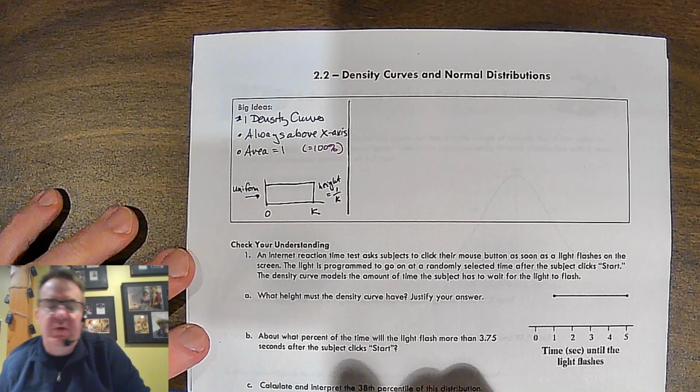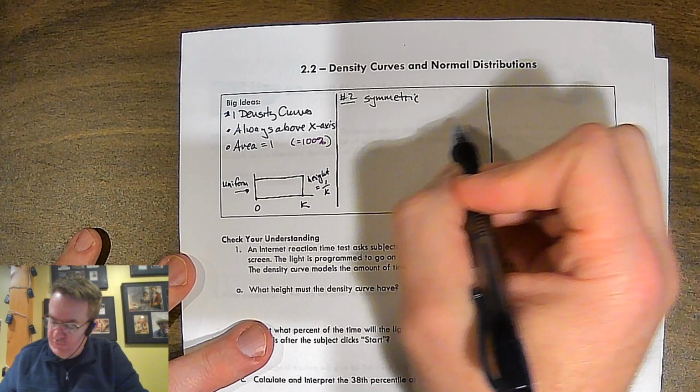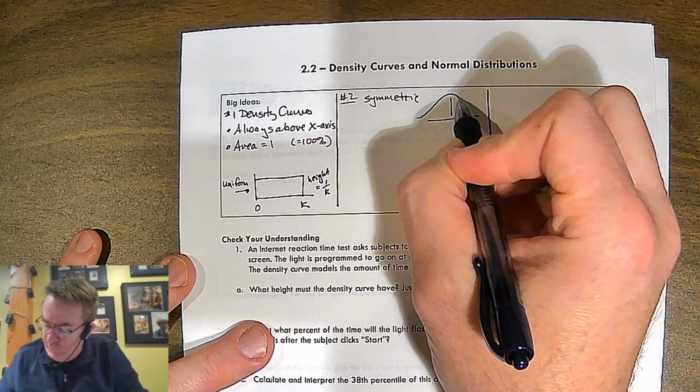Couple of things. Learning target number 2. What happens if you have other types of density curves related to the normal curve? So first of all, we could have symmetric. Symmetric, of course, and you guys are going to get used to really nicely drawing these things. Here, remember your mean equals your median.